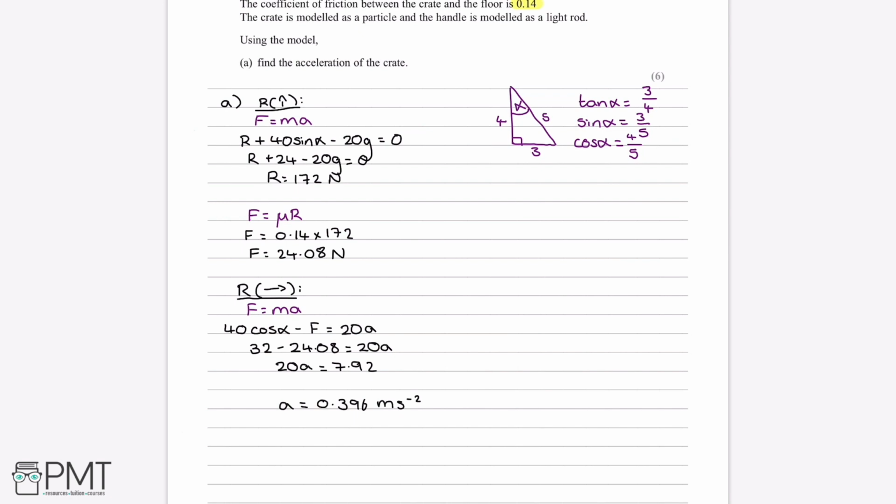And this is our final answer. We found the acceleration of the crate is 0.396. So this question is worth 6 marks, and our first 2 marks come grouped together, and they come from resolving vertically. That's this first thing we've done here, resolving vertically upwards.